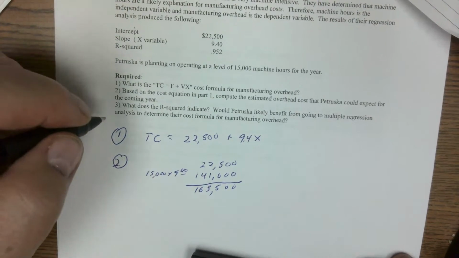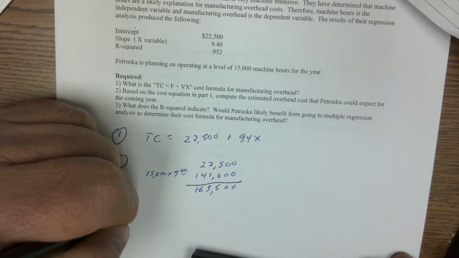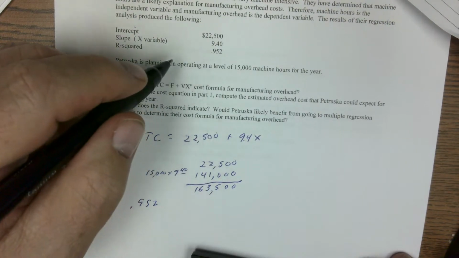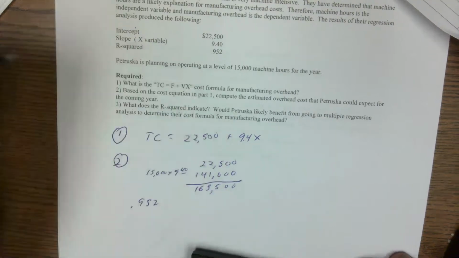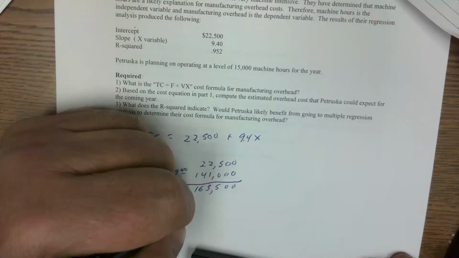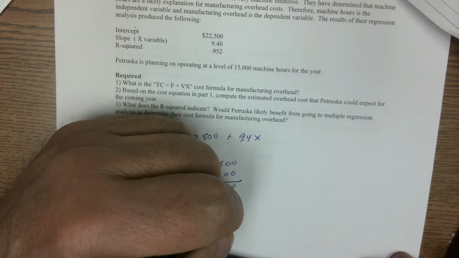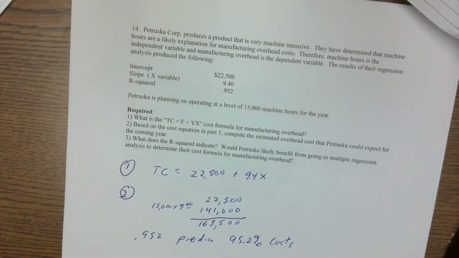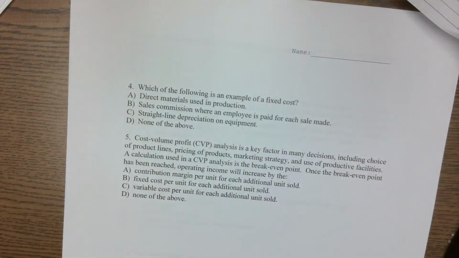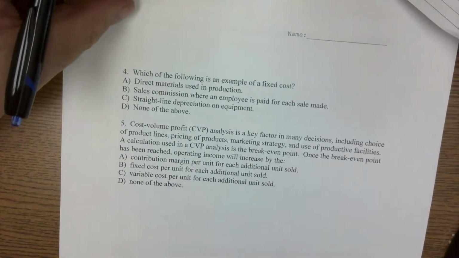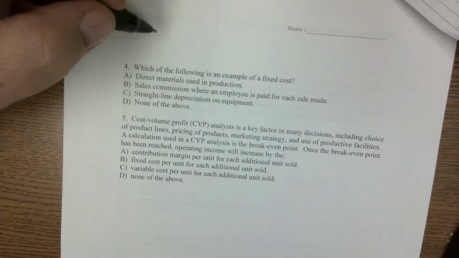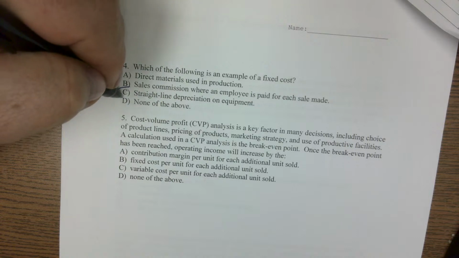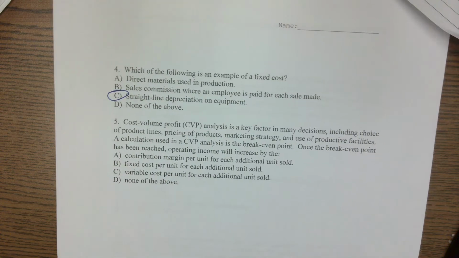And what does the R square indicate? It's 0.952. So that tells us that this formula that we calculated here will predict 95.2% of the costs. Okay, which of the following is an example of a fixed cost? That would be the straight line depreciation on the equipment.